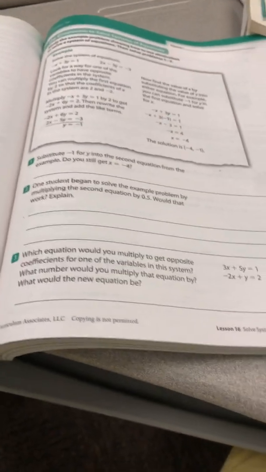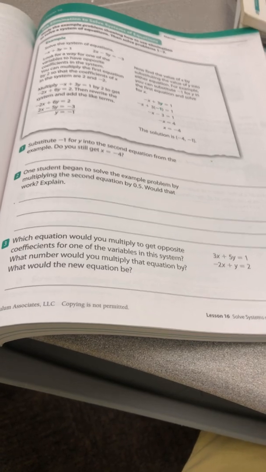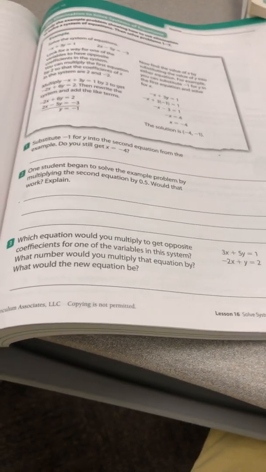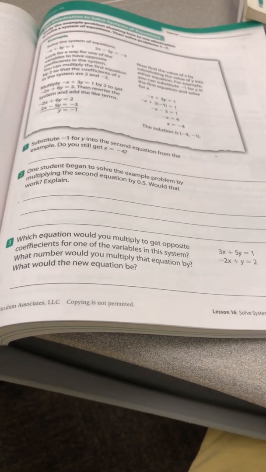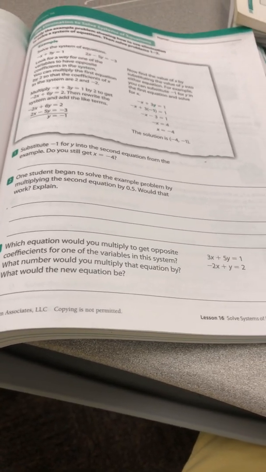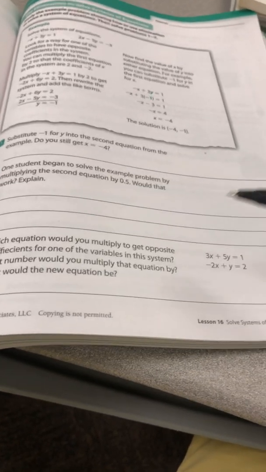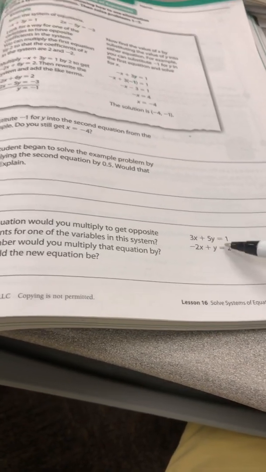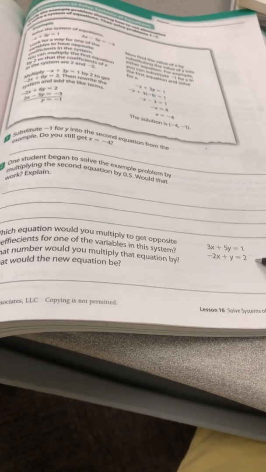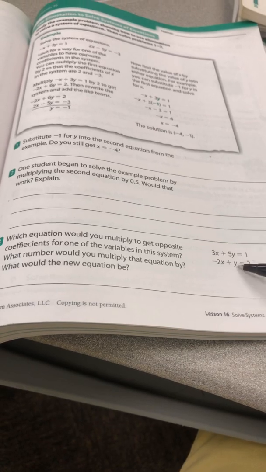Number 3 says, which equation would you multiply to get the opposite coefficient for one of the variables in this system? What number would you multiply that equation by? What would the new equation be? So the first part says, which equation would you multiply to get the opposite coefficient? I would multiply this second equation by -5, so I can get the opposite coefficient. So I have 5 plus -5.